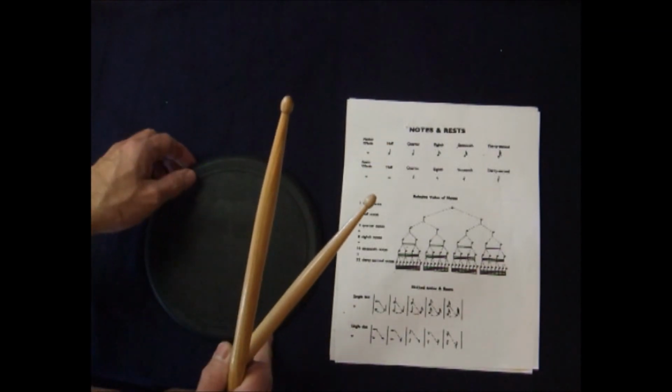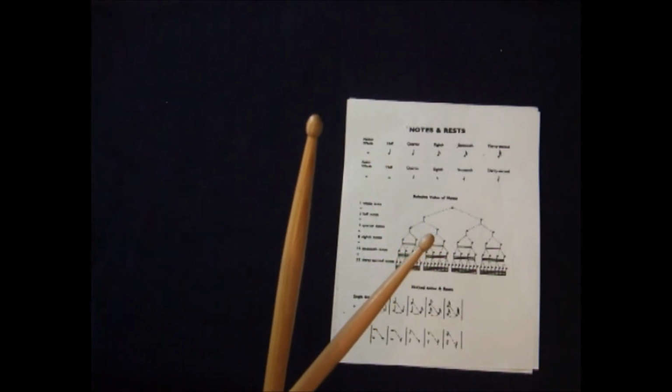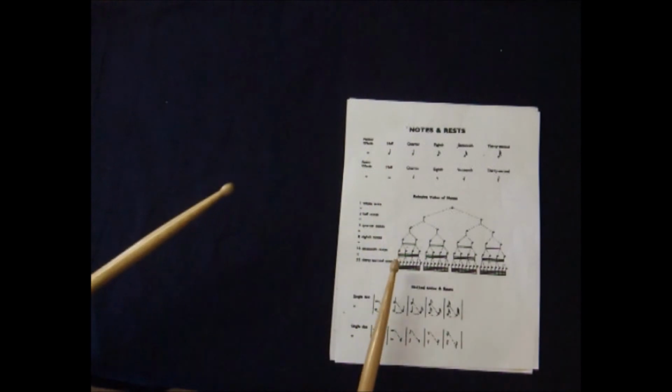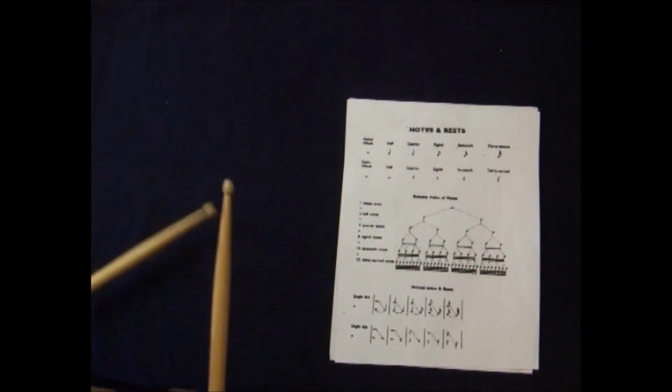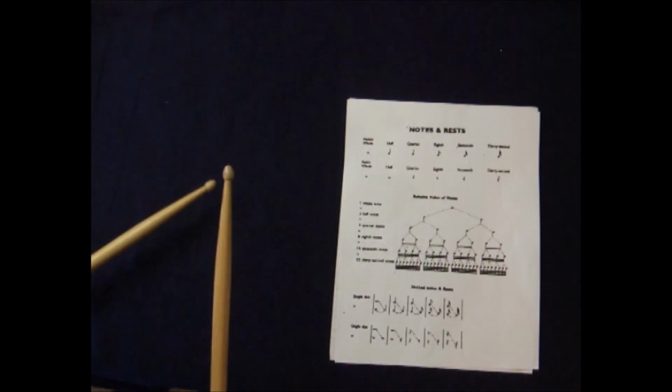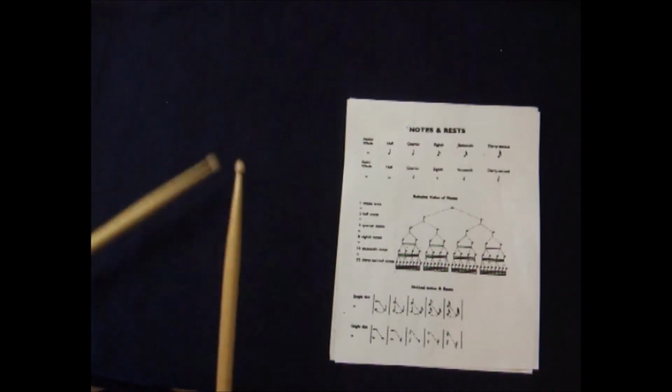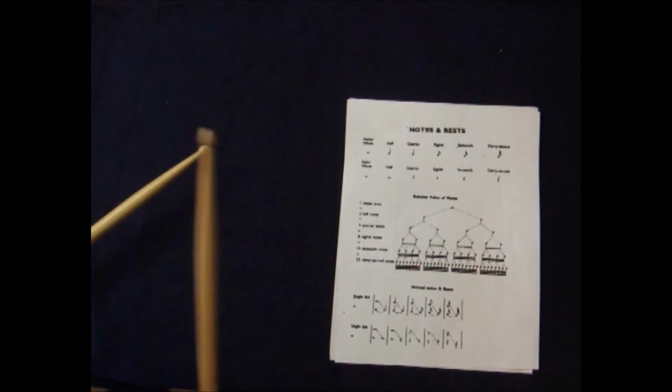Okay? Now with the 32nd note, I'm going to remove this little pad out of the way. So I think you'll be able to hear the 32nd note a little bit better this way. 16th notes. 3 E and a, 32nd.